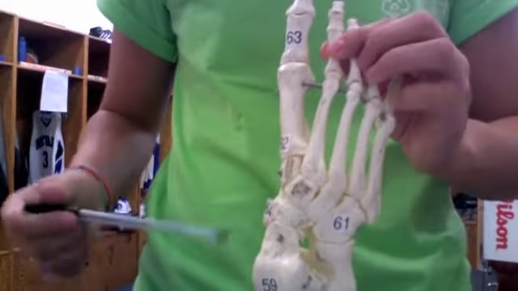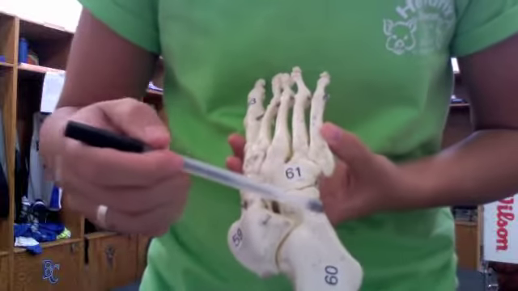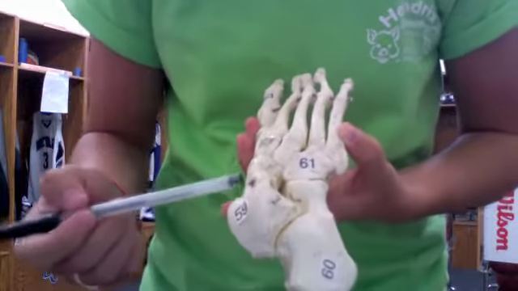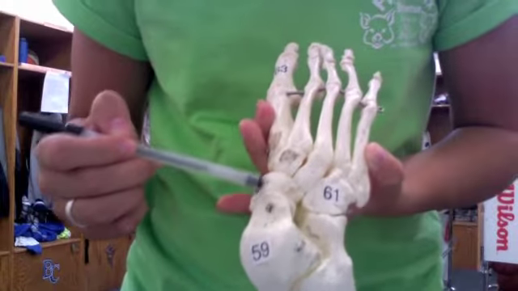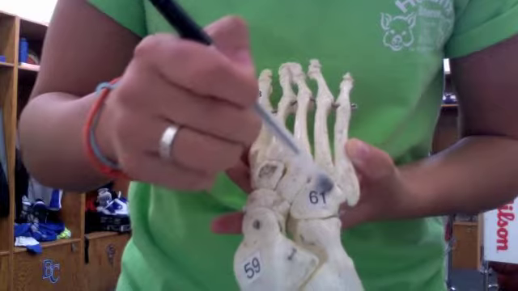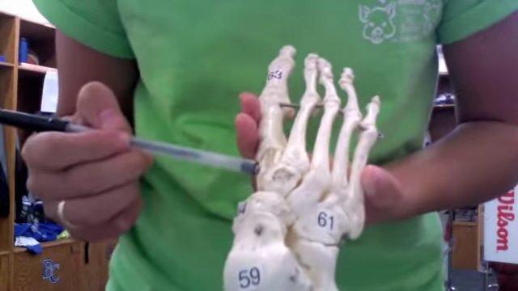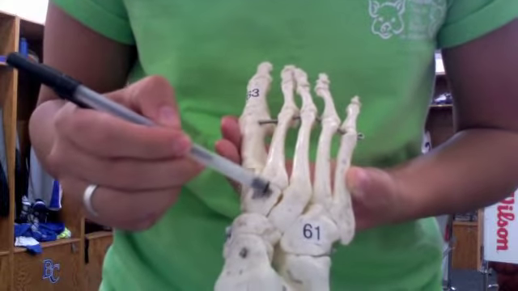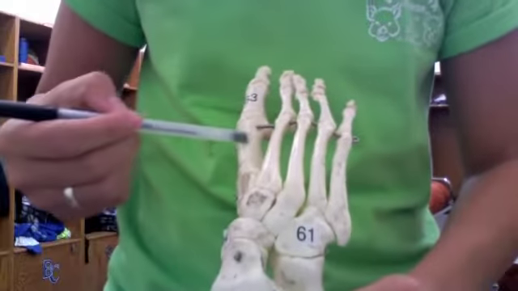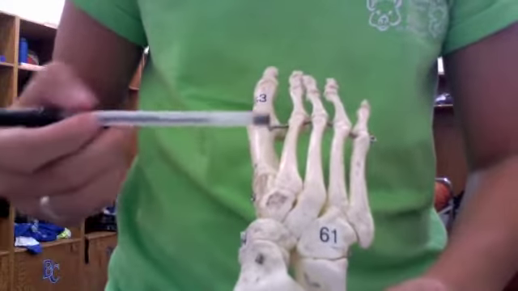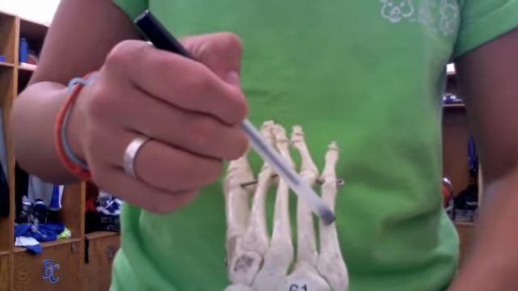This is the foot. These are the tarsals. There are 7 of them. This is the calcaneus. This is the talus. This is the navicular. And this is the cuboid. While these 3 are the cuneiforms, this is the medial cuneiform, this is the intermediate cuneiform, and this is the lateral cuneiform. These are the 5 metatarsals: metatarsal 1, metatarsal 2, metatarsal 3, metatarsal 4, and metatarsal 5.